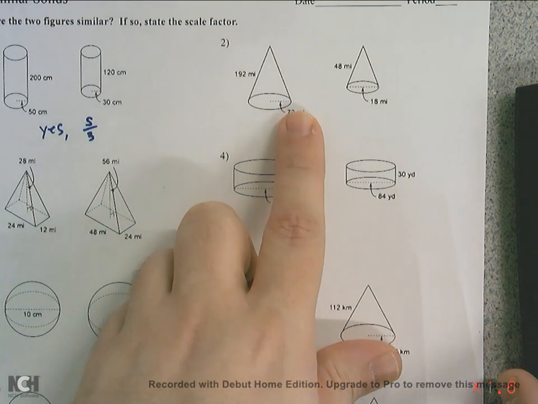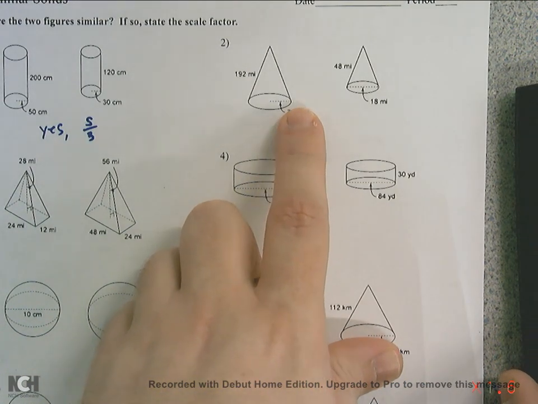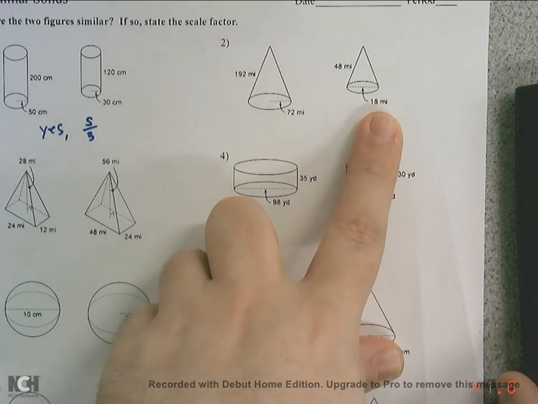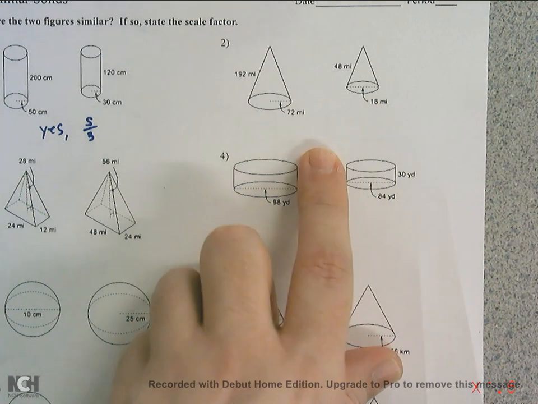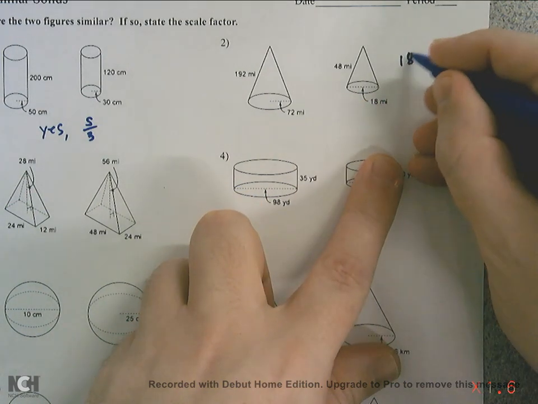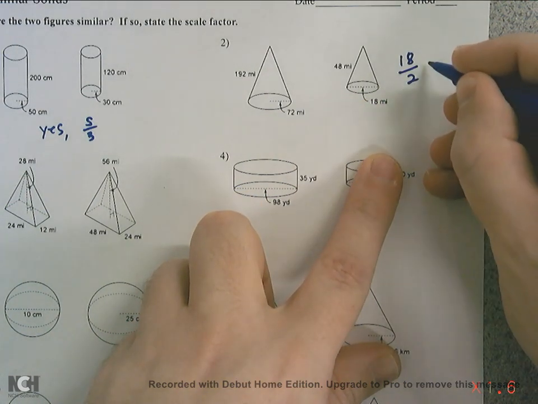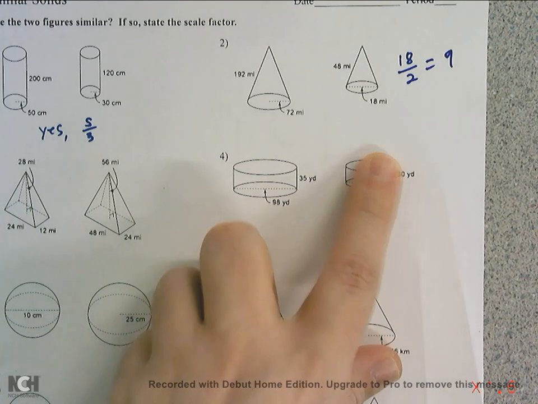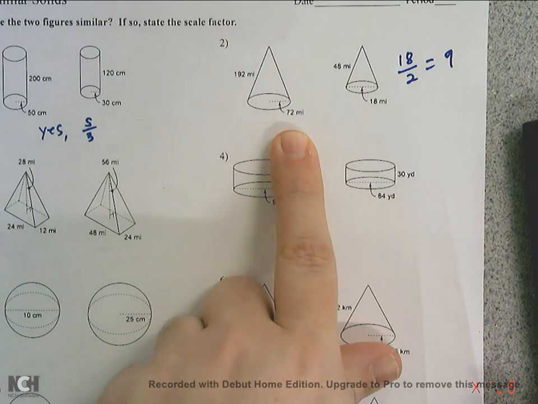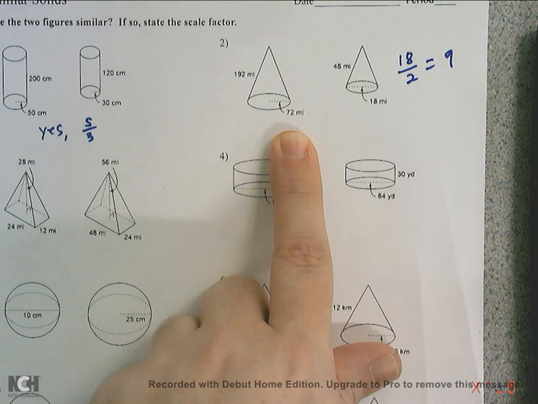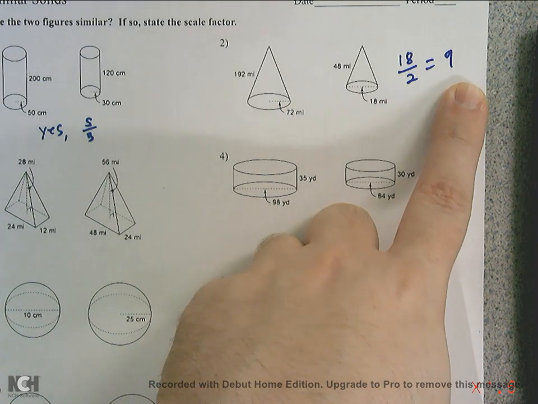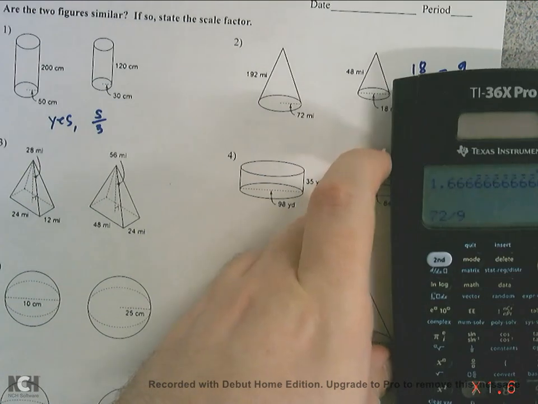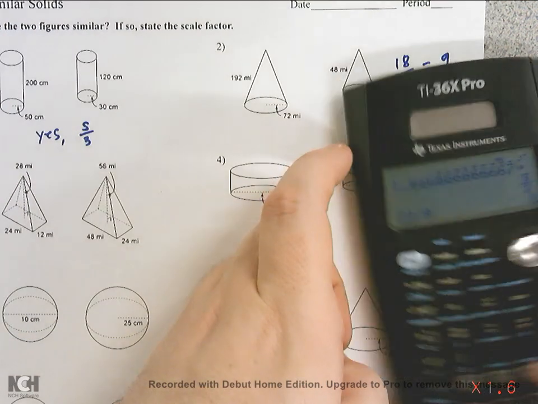So this one gives me a radius, but we've got to be very careful because the other one, this 18, is that the radius? No, that's a diameter. So the first thing we're going to do is convert that diameter to a radius. So 18 divided by 2 is 9. Okay? So again, from the left, I'm going to do 72 divided by the radius on the right, which is 9, which is 8. So scale factor of 8.